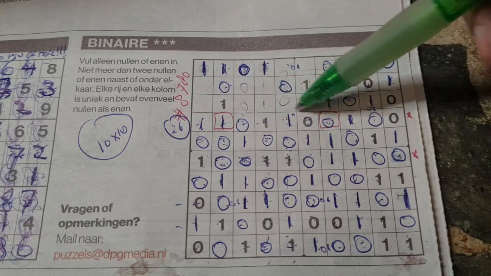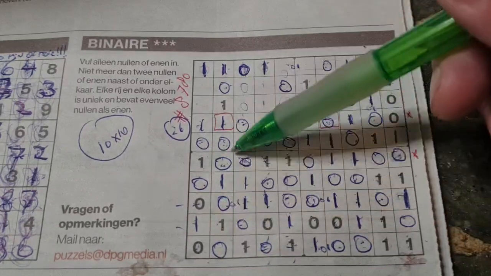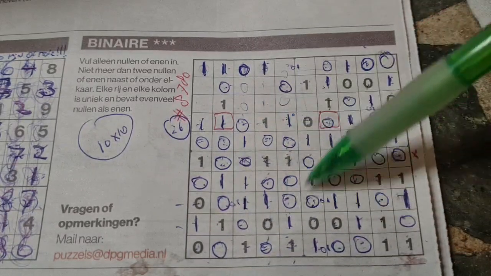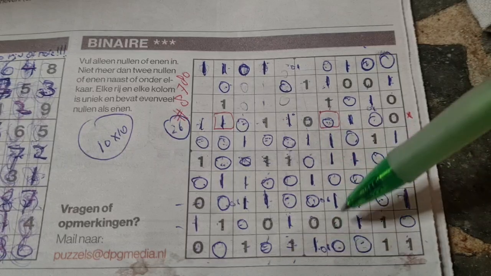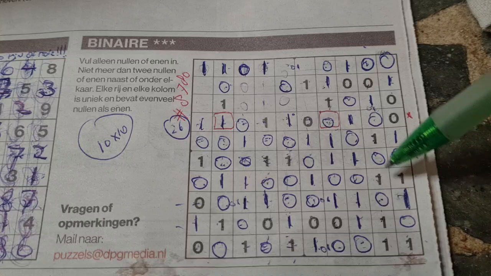The first row. Double 1. No. Should be one of these columns. All right. So we have five completed columns.